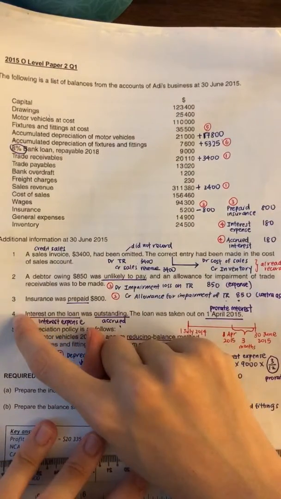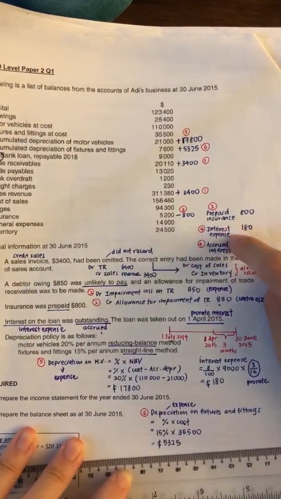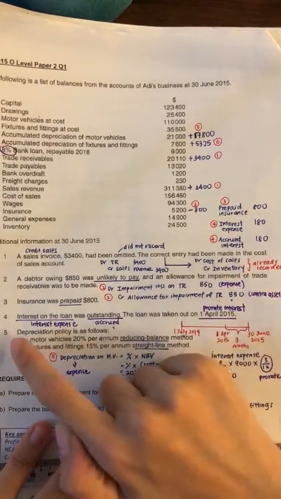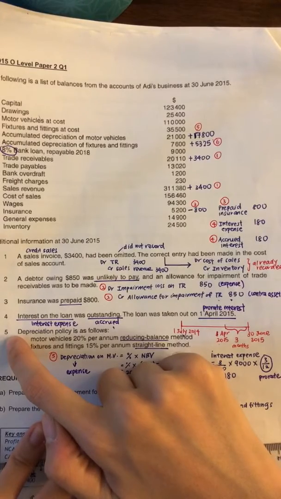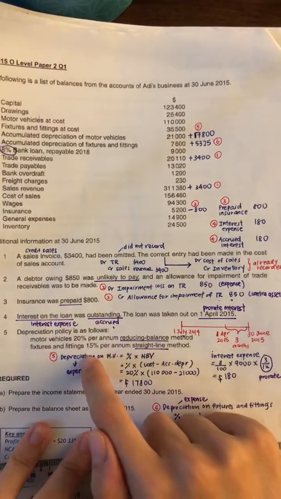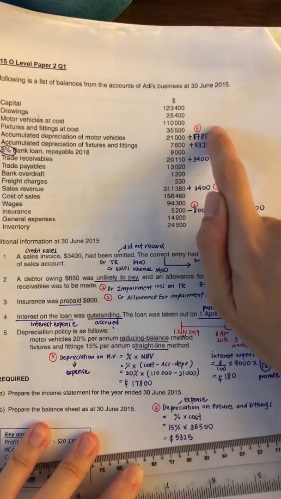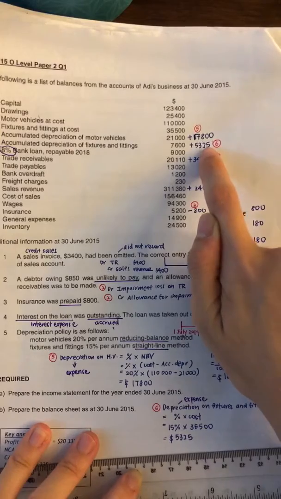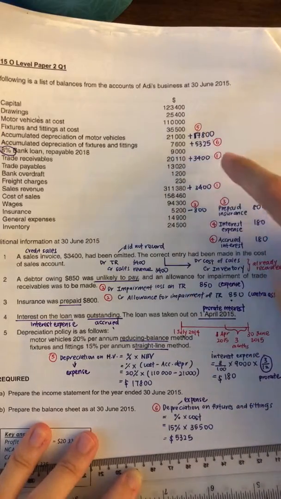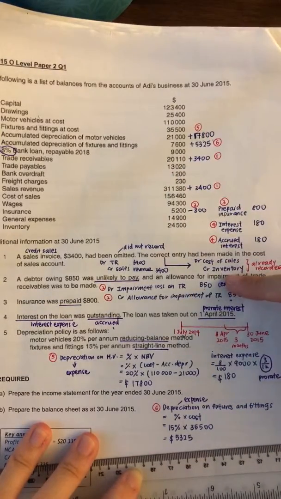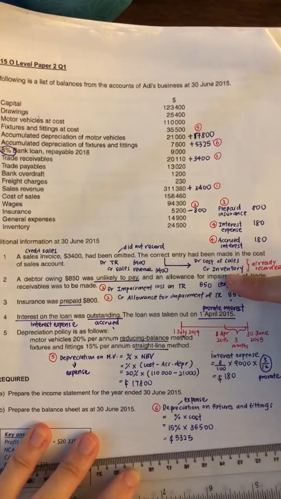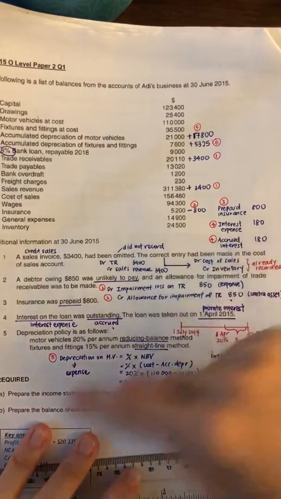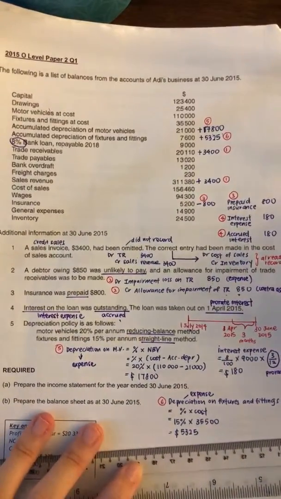Additional information number 4, I adjusted for interest expense and accrued interest. Same thing goes for additional information number 5. I adjusted for depreciation and accumulated depreciation. I find that by labeling down the adjustments at the side, you will prevent yourself from making careless mistakes, because some of you adjusted, but forgot to include all these in your balance sheet and income statement.